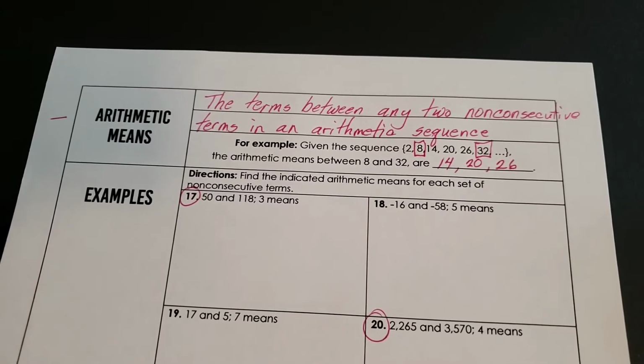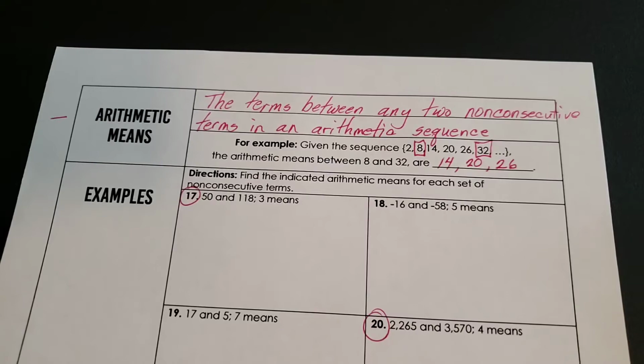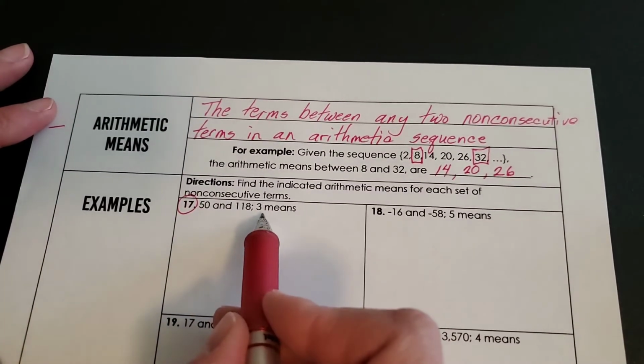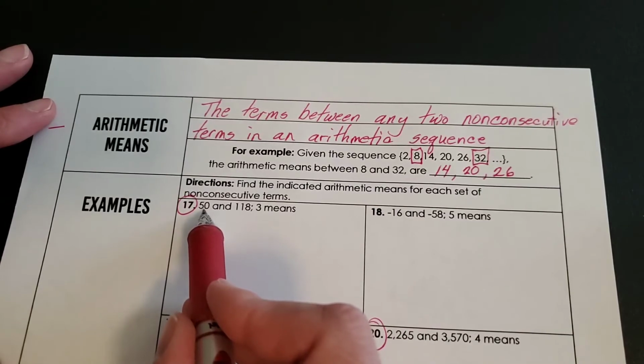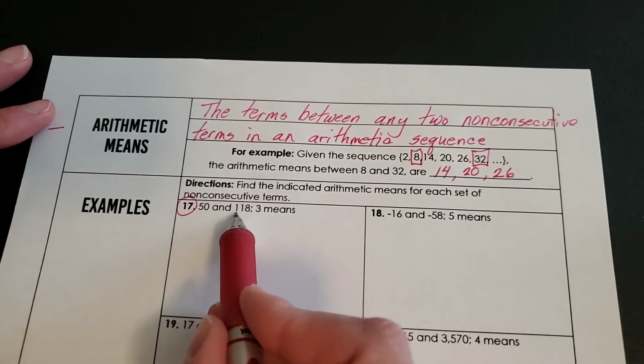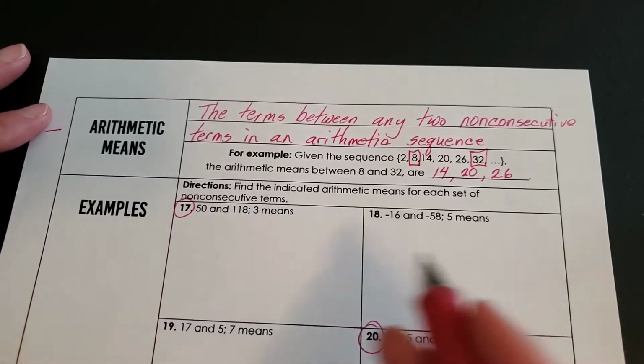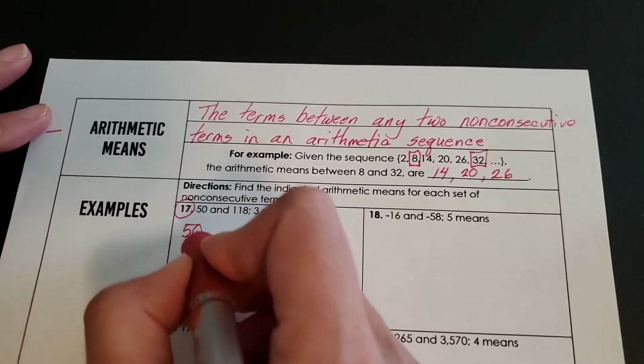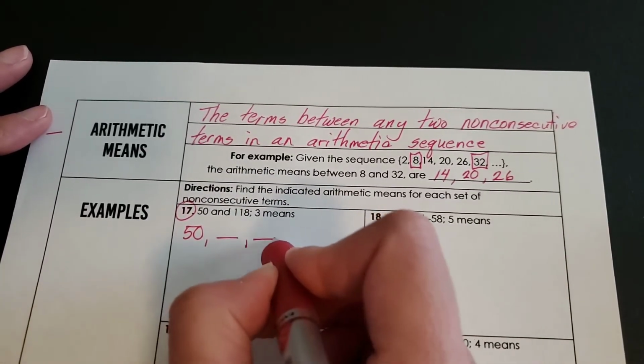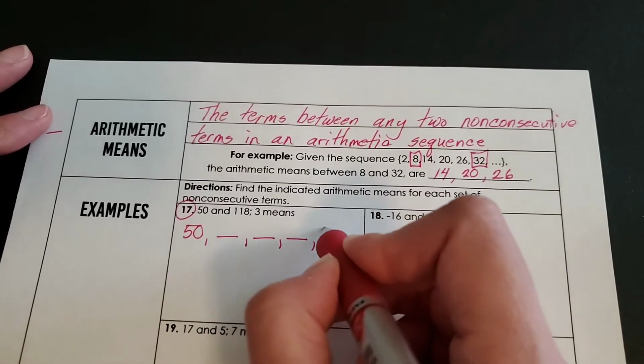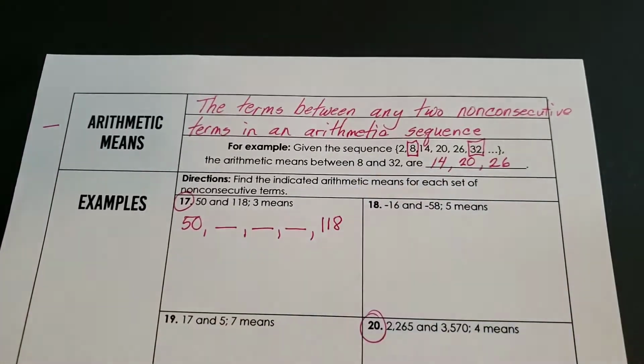We are trying to find the indicated arithmetic means for each set of non-consecutive terms. So here we have a term value of 50 and 118, and there are 3 means, meaning there are 3 terms in between 50 and 118.